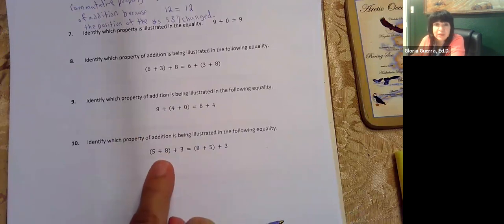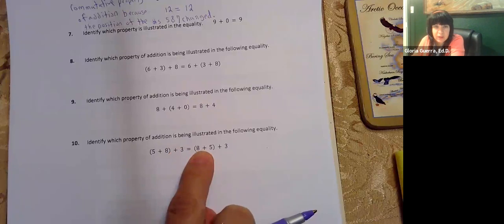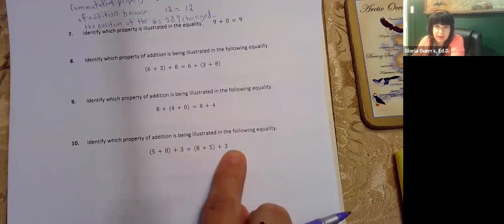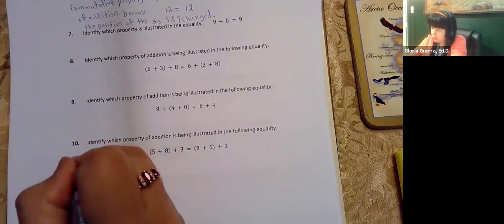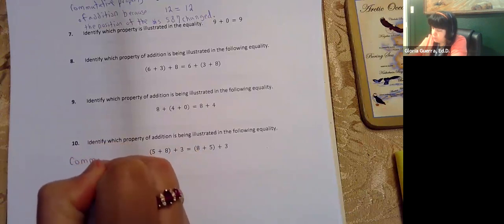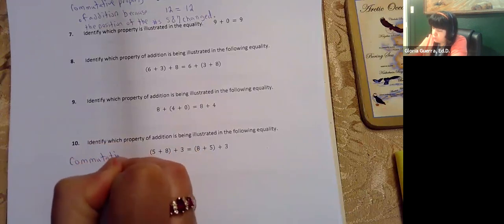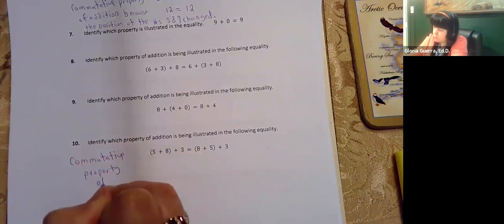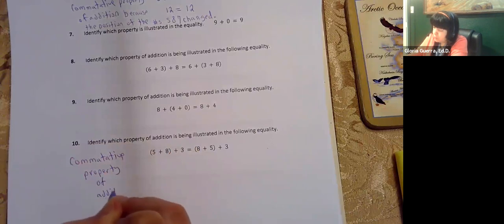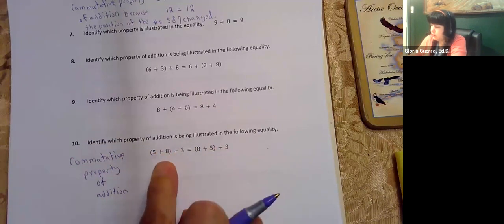The parentheses stayed in the same location. The parentheses are in the front, and the 3 stayed in the back. But what changed was the 5 and the 8. So that's commutative property when you have the switching of two numbers changing positions. And this is commutative property of addition, because you see all the plus signs you have everywhere.